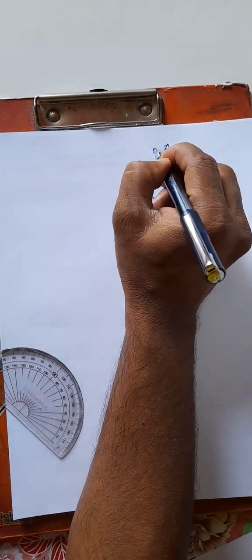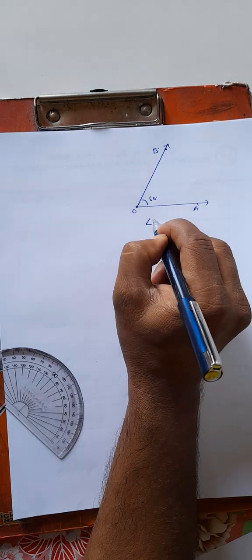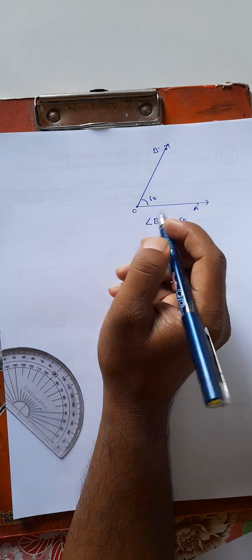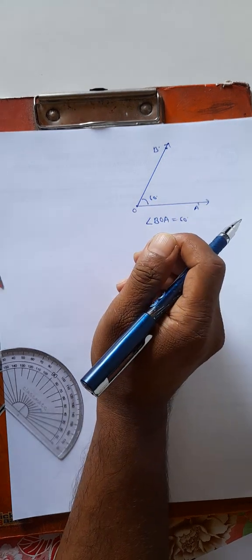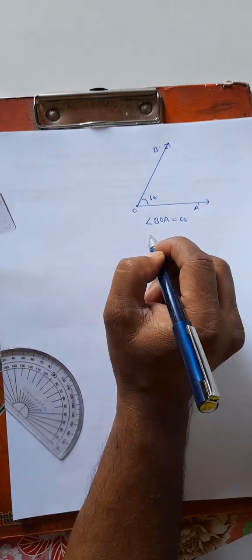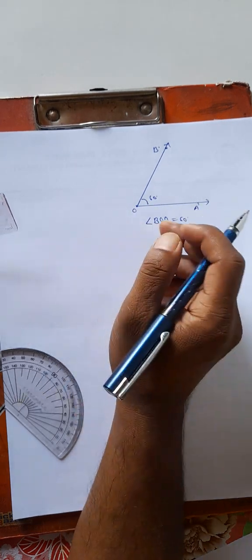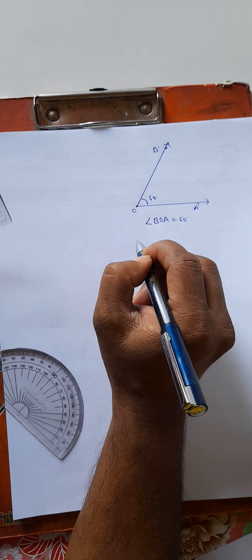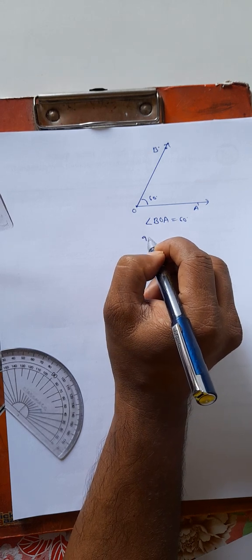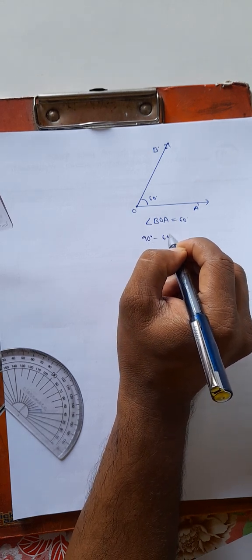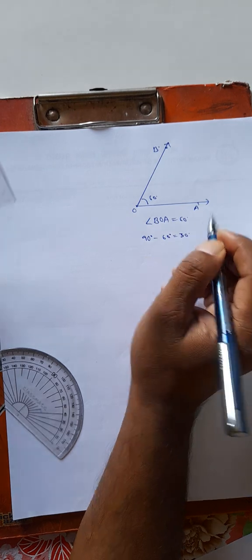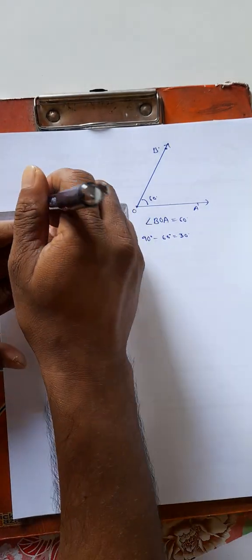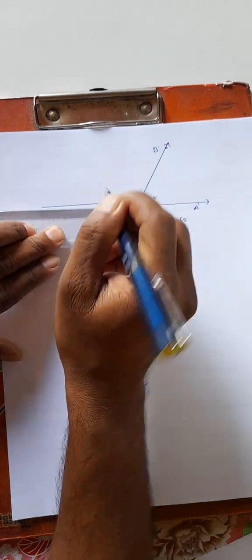Suppose this is BOA. Angle BOA equal to 60-degree. So what is the complementary angle of BOA? Now to make a complementary angle, we have to find one more angle which is 30-degree, because 90-degree minus 60-degree equal to 30-degree. Two angles are said to be complement to each other if sum of their measurement is 90-degree.